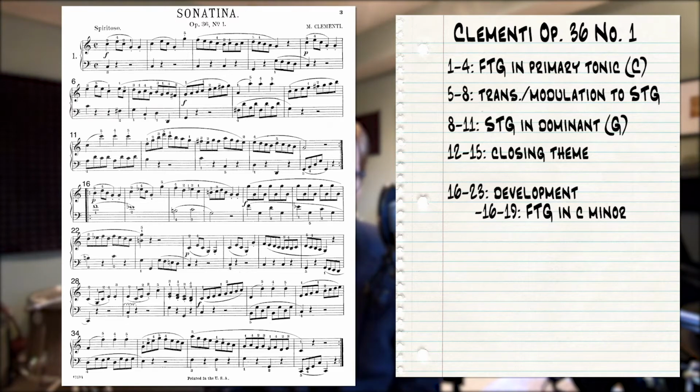At the forte, there in measure 20, we have development of the second theme group in C minor. Notice the octaves there in 20 to 23. Whereas before we used the octaves as the melodic material, here he's using the octaves as an accompaniment. And of course in measure 23, we get a half cadence that will lead us back to the recapitulation, to our primary tonic.